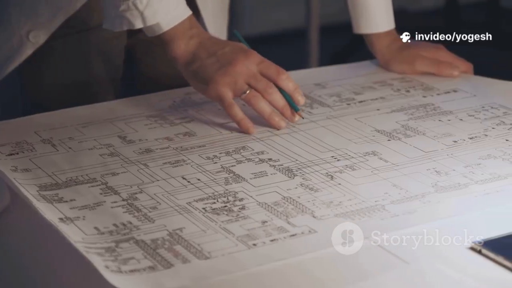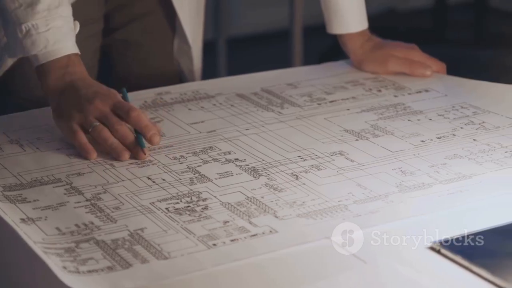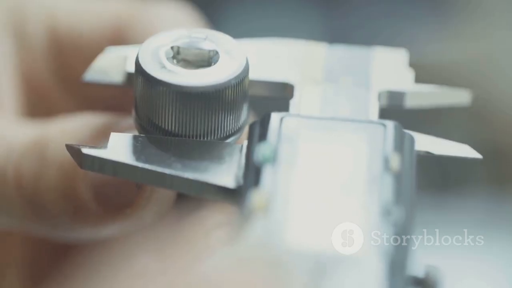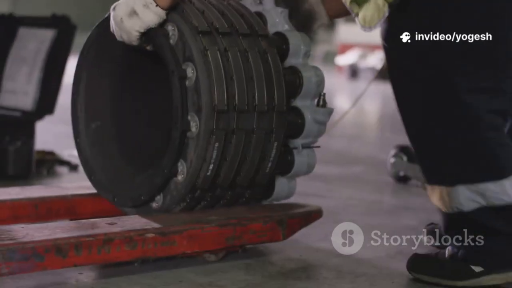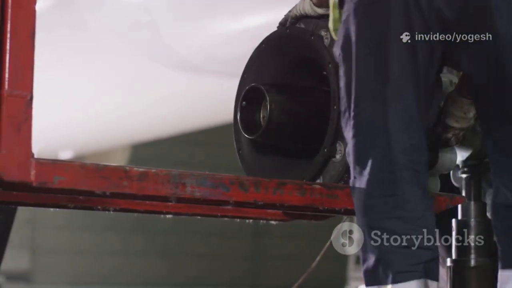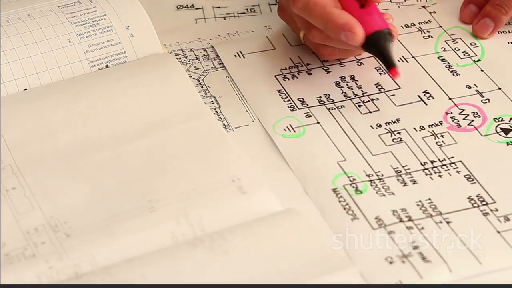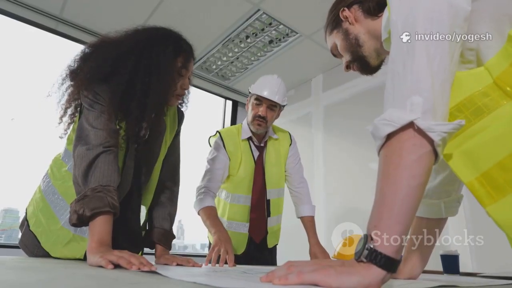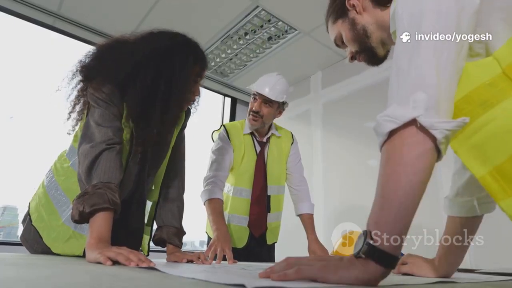GD&T isn't just numbers on a drawing, it's a system for communicating design intent. It tells manufacturers which features matter most and how much variation is allowed for a part to work. This is critical in industries like aerospace, where even a tiny error can have huge consequences. Instead of long descriptions, GD&T uses standardized symbols with precise meanings. This symbolic language lets teams worldwide understand each other's drawings, making global manufacturing possible.